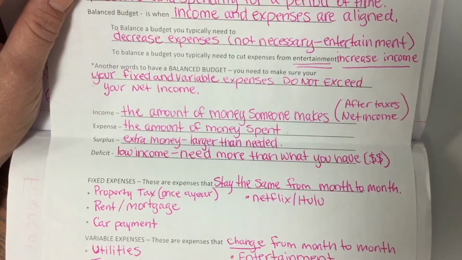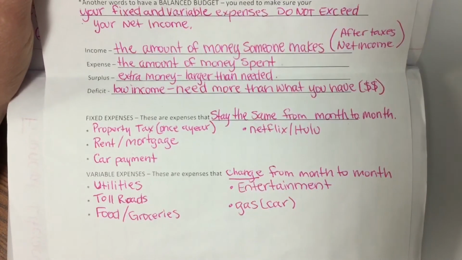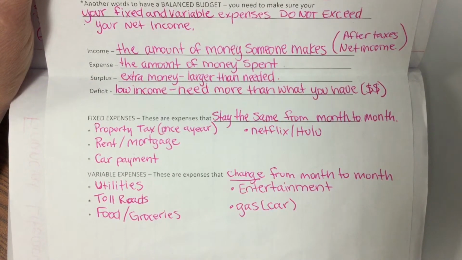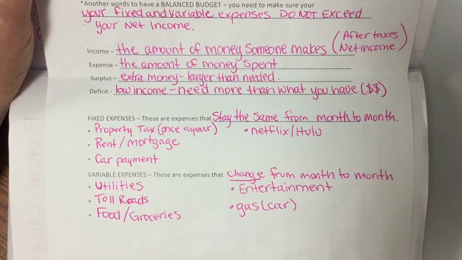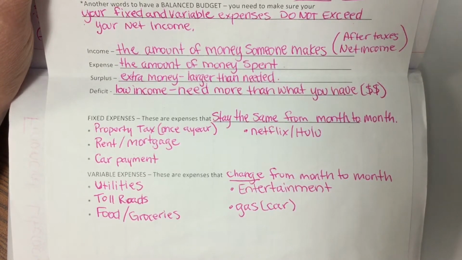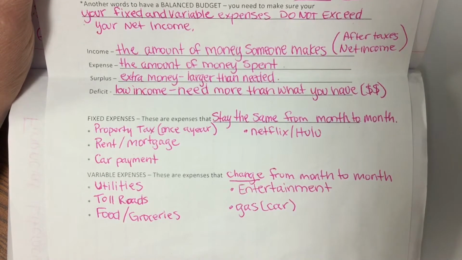Income is the money you make. Fixed and variable expenses. Fixed is what stays the same from month to month. That's like your car payment, your house payment, insurance payments. And then your variable is the things that are going to change. Your food, utilities, gas. Okay.